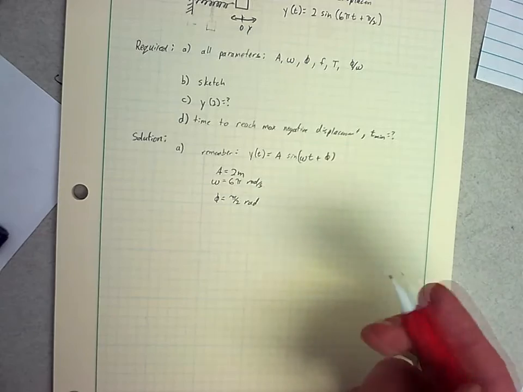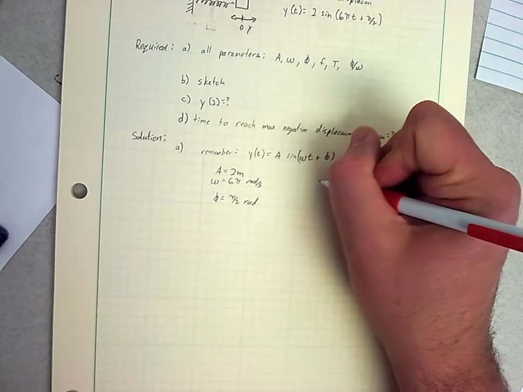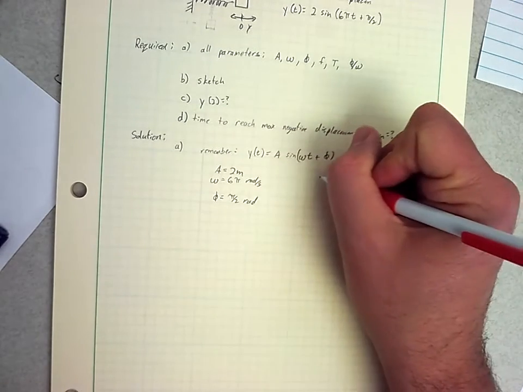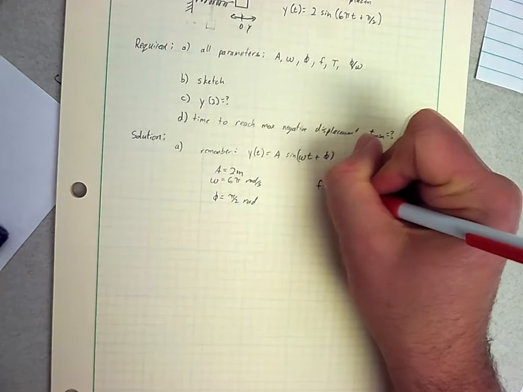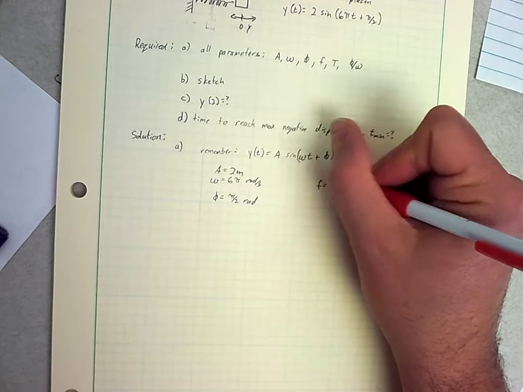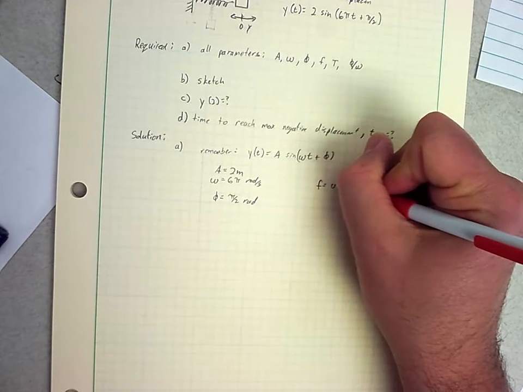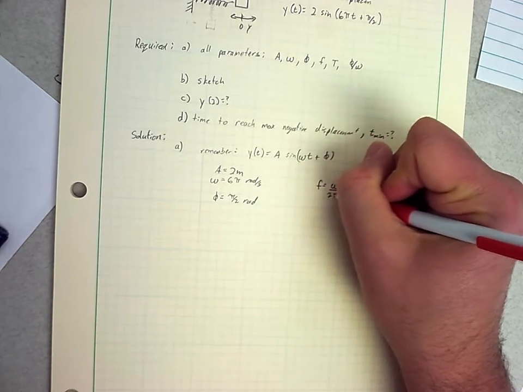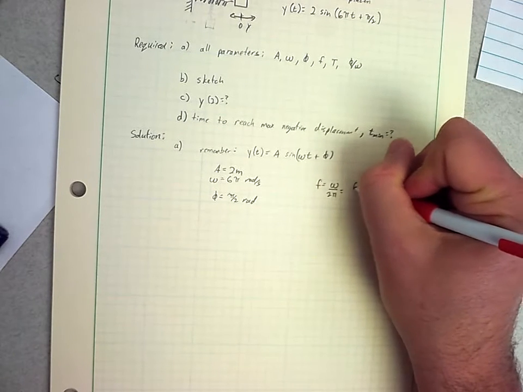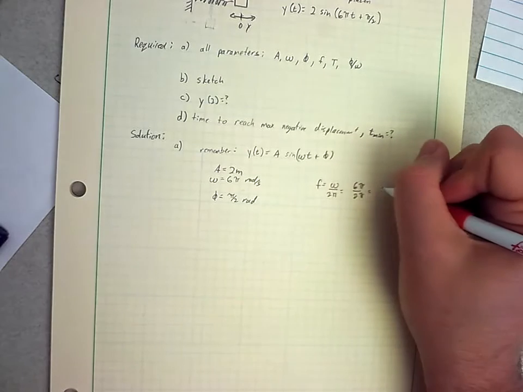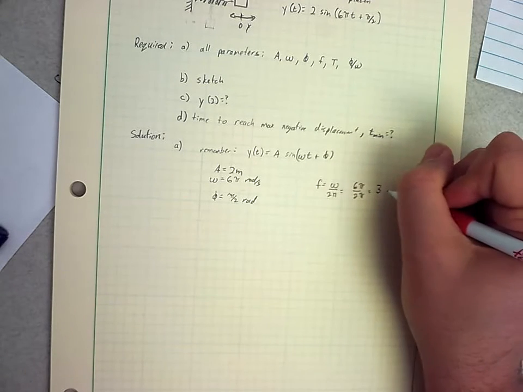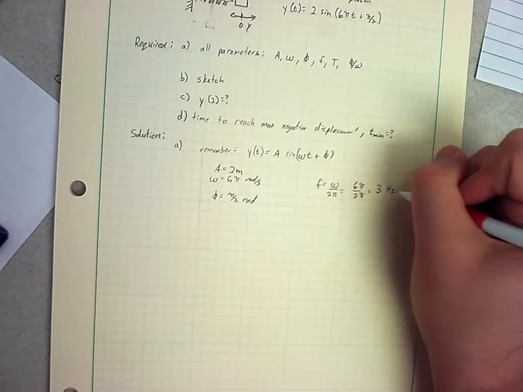And then for the other parts, we need the equation. So for frequency, remember that is equal to omega over 2 pi. So that's 6 pi divided by 2 pi, and that turns out to be exactly 3 hertz.